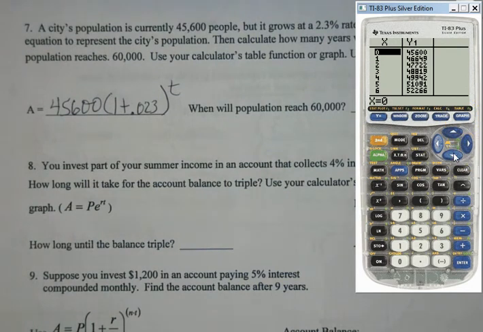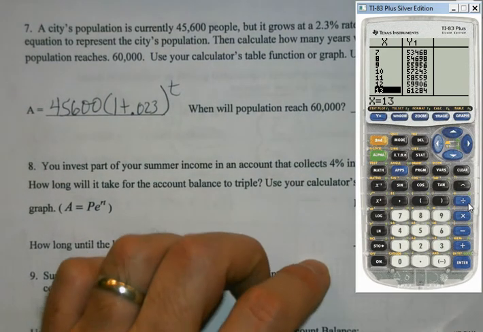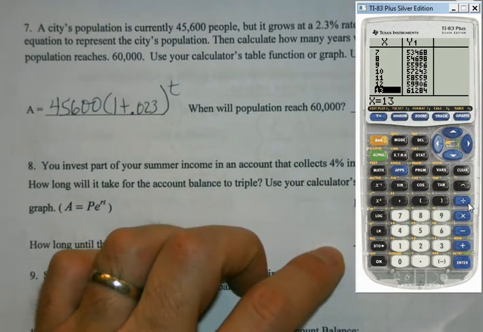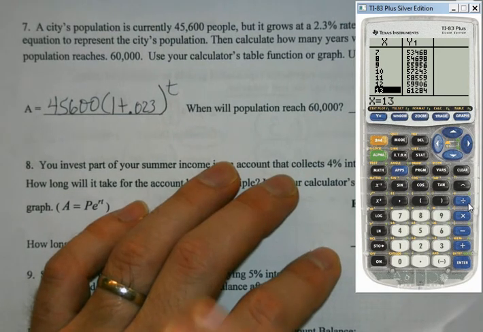You can go to your table. And again, before, we were talking about how we want to get approximations on things like this. If you were working on a city's population, you're not going to worry about the exact day, because this is just an estimate anyway. So when would that happen again? Okay. Yeah, somewhere between 12 and 13 years.